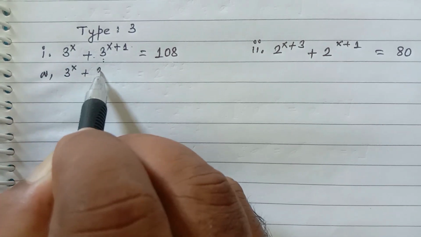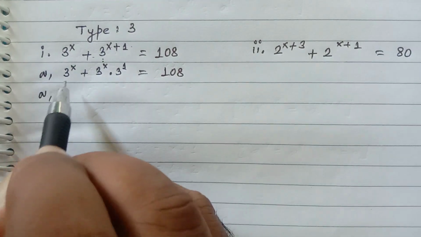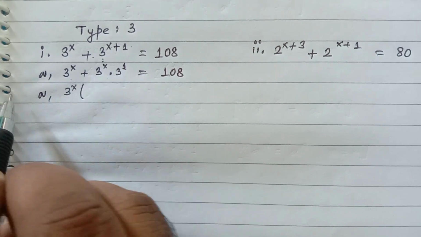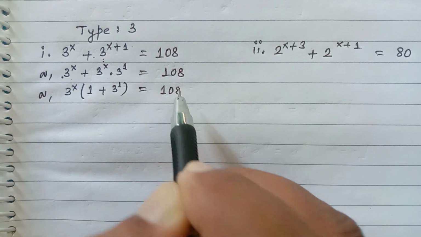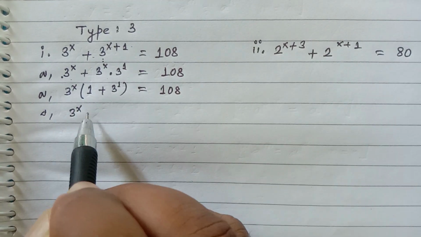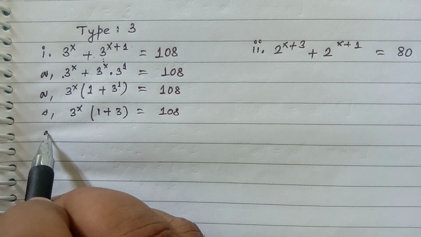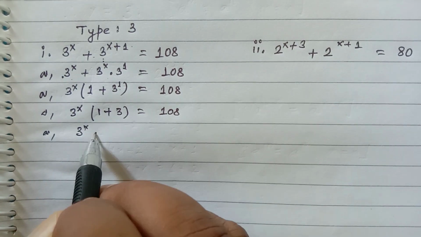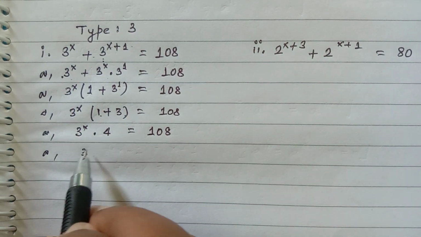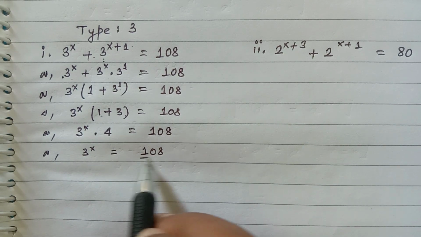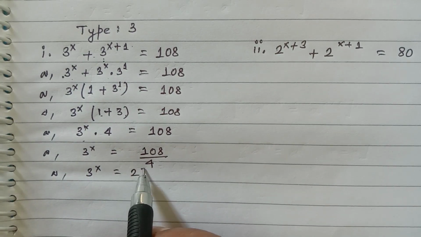3 power x plus 3 power x multiplied by 3 power 1 is equal to 108. The common term is 3 power x. Taking it common, from here we get 1, plus from here 3 power 1, equal to 108. So 3 power x times (1 plus 3) is equal to 108, or 3 power x times 4 equals 108, so 3 power x is equal to 108 divided by 4. Dividing both sides by 4, we get 3 power x is equal to 27.